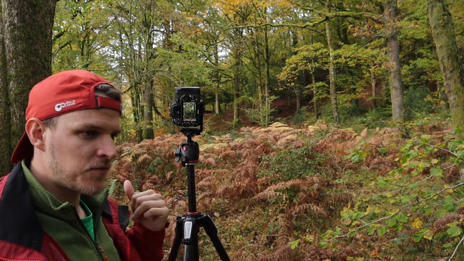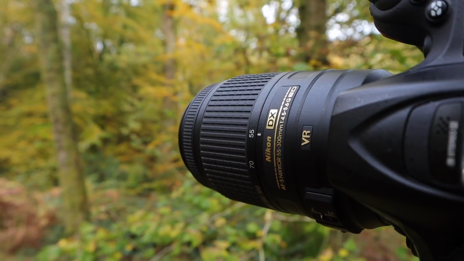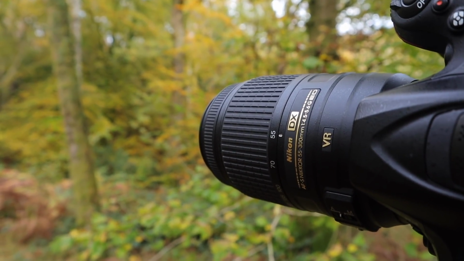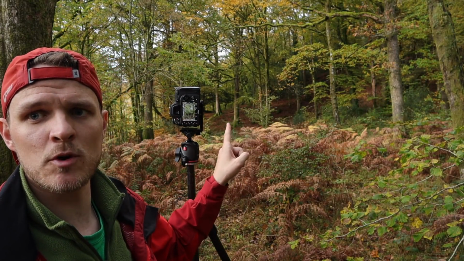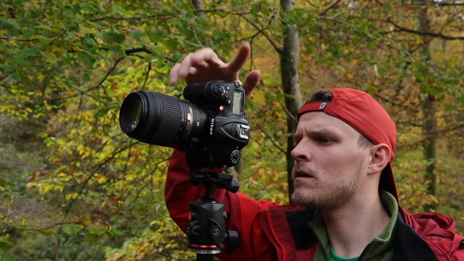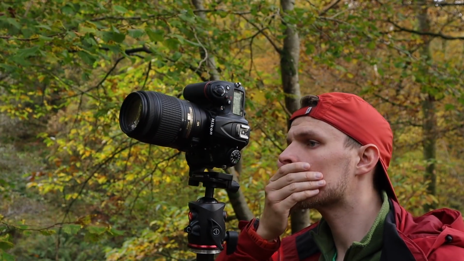So same concept, I've got the 55-300 lens on the front, and I'm at 55mm, but I'm doing a panel from right to left. So starting at this oak tree and ending just in front of my camera there, you'll see a beautiful beech tree off in the distance. And I said recently that's my favourite part of this whole shot.